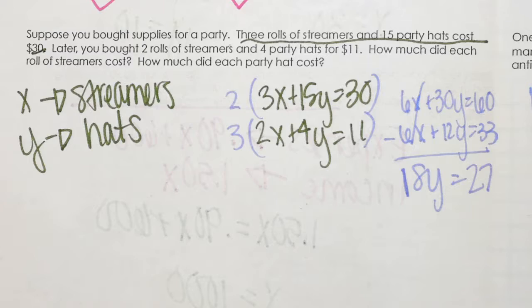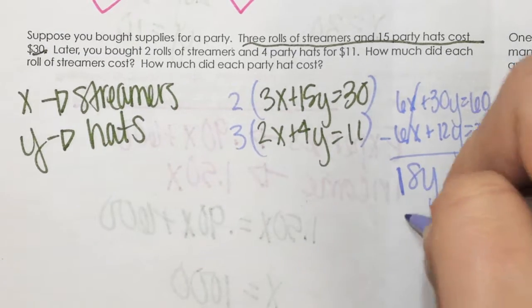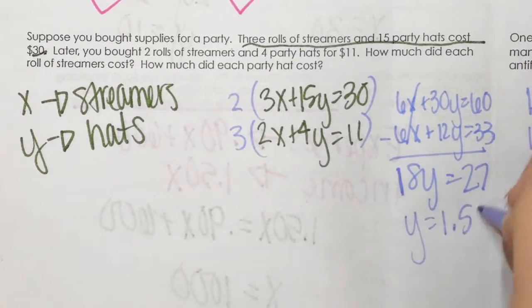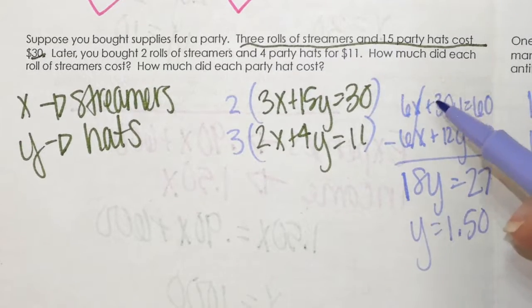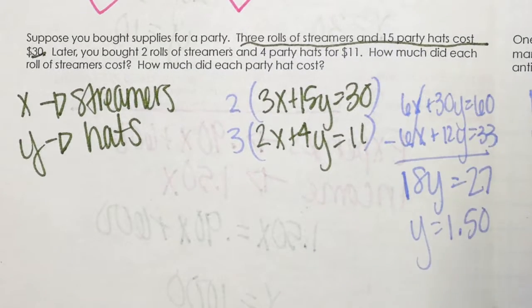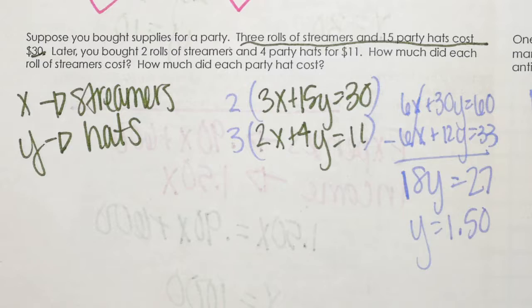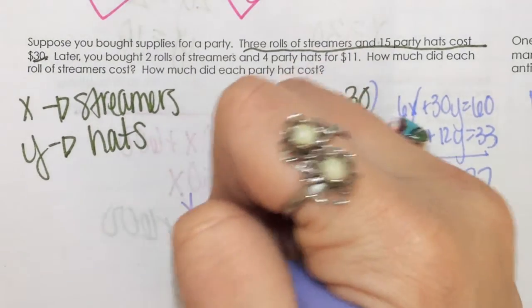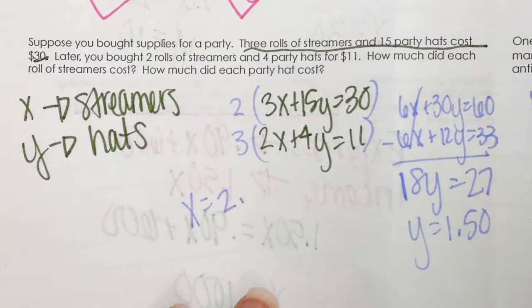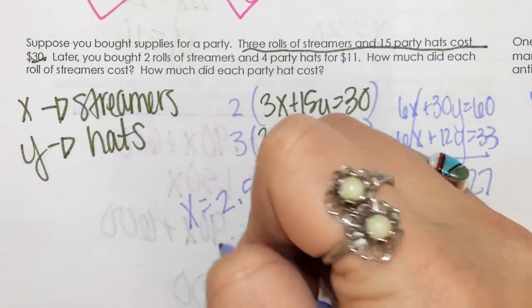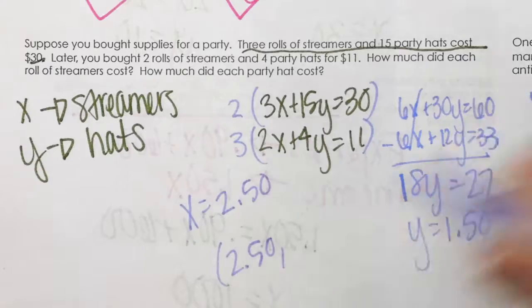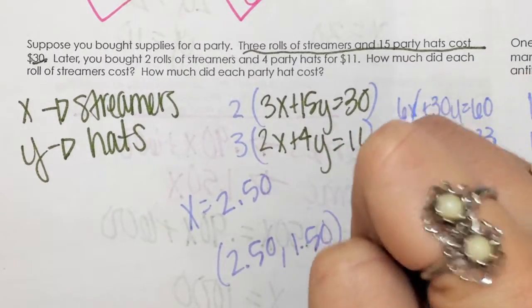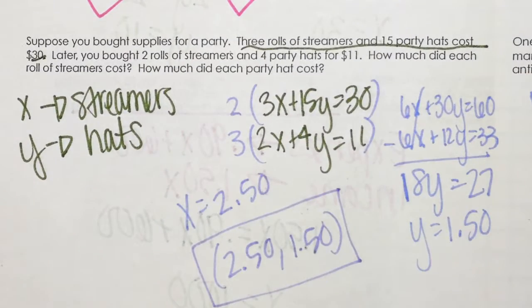And then, what do you get? And that's it. We are okay to have decimals this time because it's the price, right? Yes. Okay, so that's $1.50. And then, has everybody gotten X? Yes. What'd you get for X? $2.50. So $2.50 and $1.50. How many of us got that right? If 2 people at the table got it right, take a point.